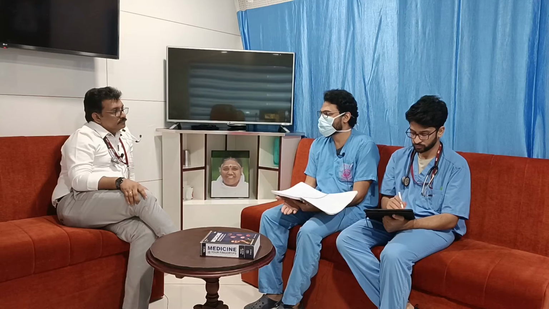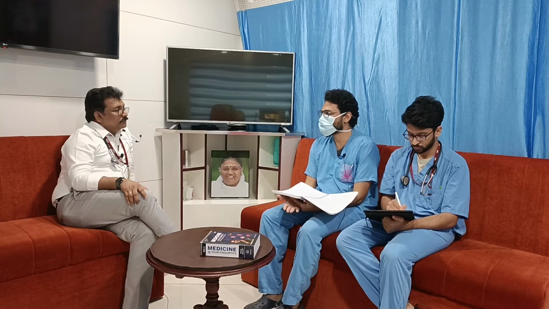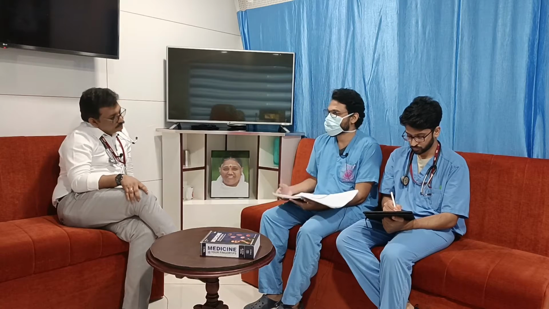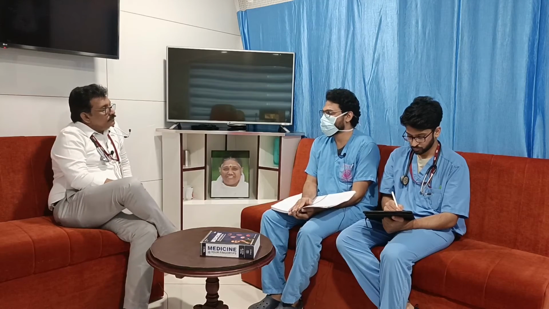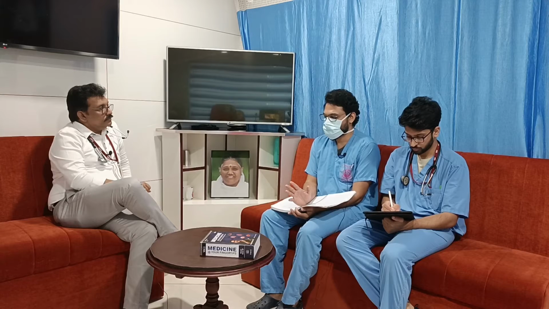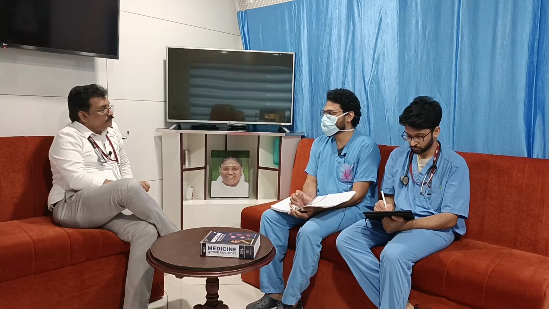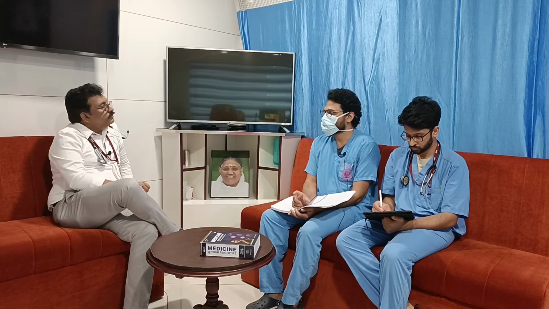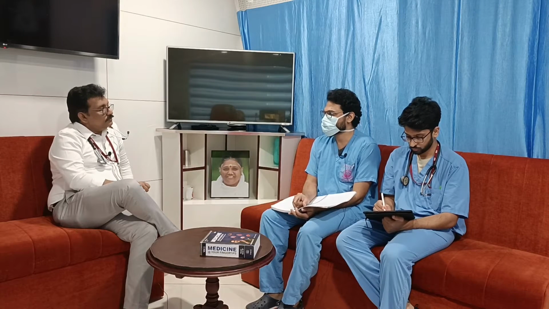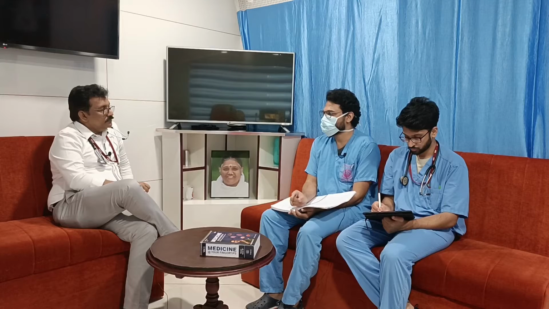So according to the latest criteria, we will classify pulmonary embolism as massive, submassive, and small to moderate. It is basically classified based on 4 parameters: clinical examination, RV dysfunction, biomarkers, and on imaging whether we see a thrombus. In clinical examination, hypotension, if it is present, is indicative of massive. It is absent in submassive and also moderate.